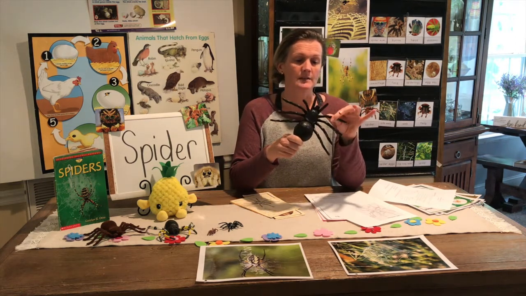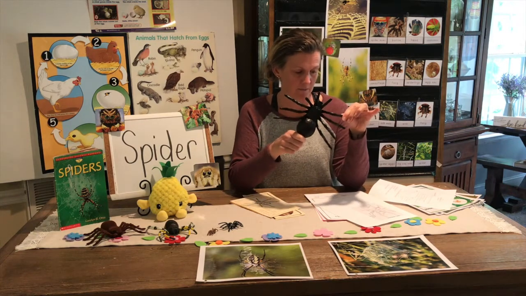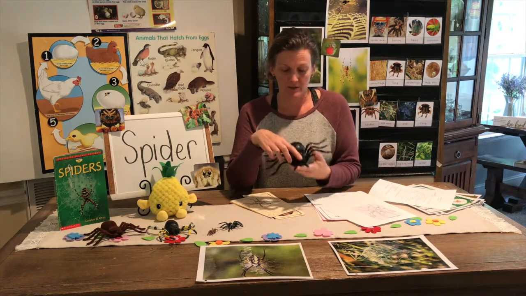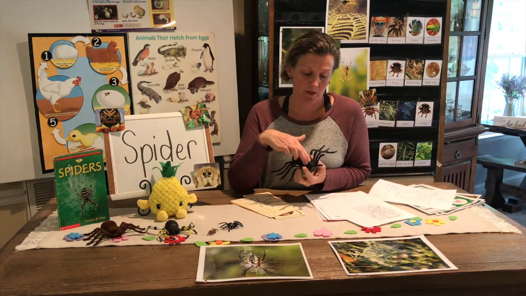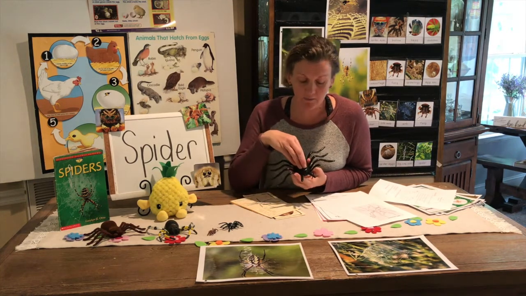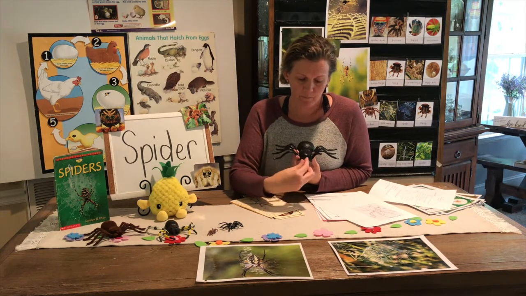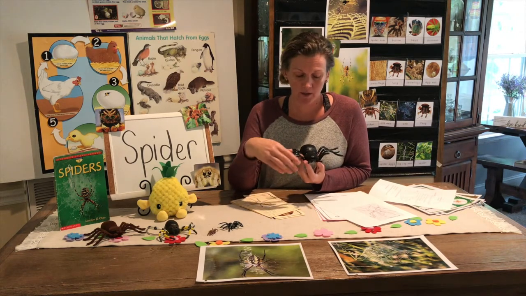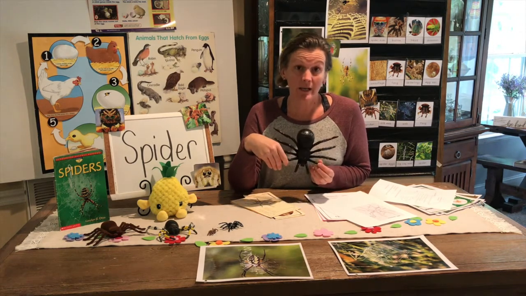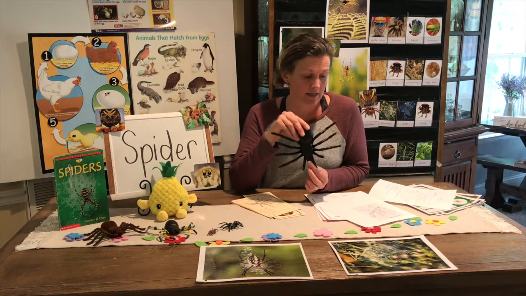The legs are made in segments or pieces, right? Spiders have different amounts of eyes. Some can have 2, some can have 4, some can have 8. They have pinchers at the front. We're going to talk about what those are called. So, spiders are unique. They're different. They are an arachnid. They are not an insect.